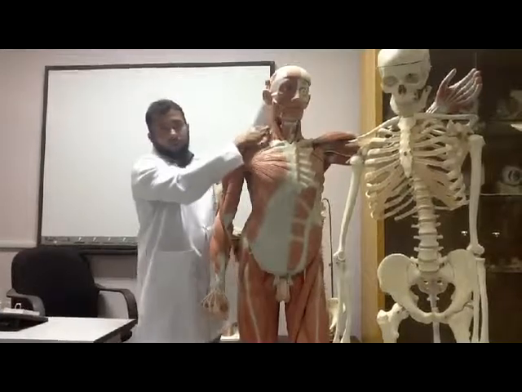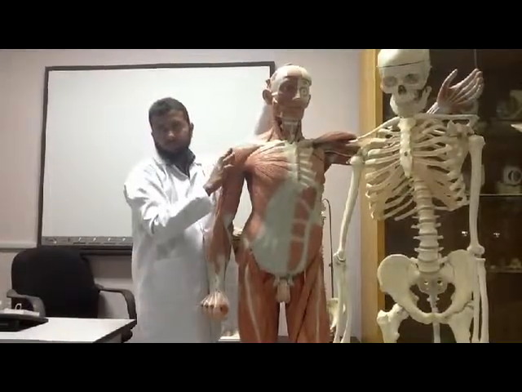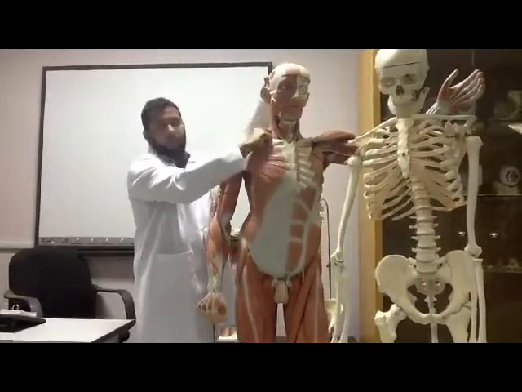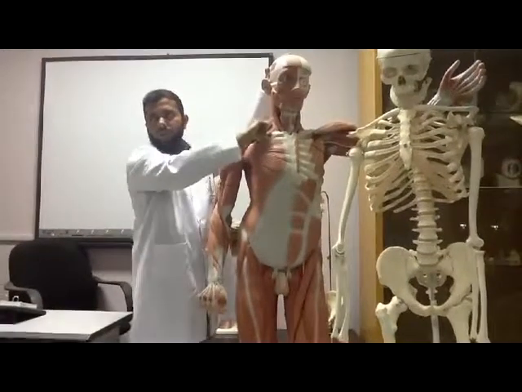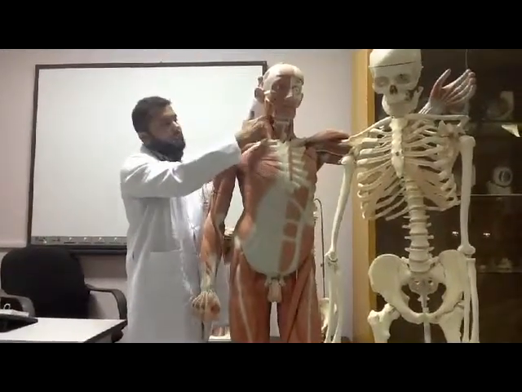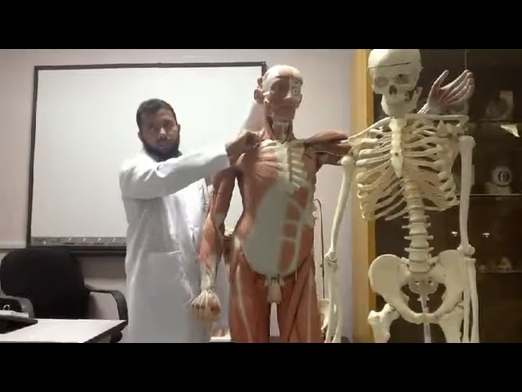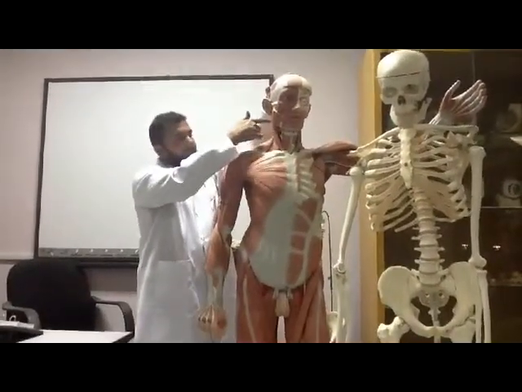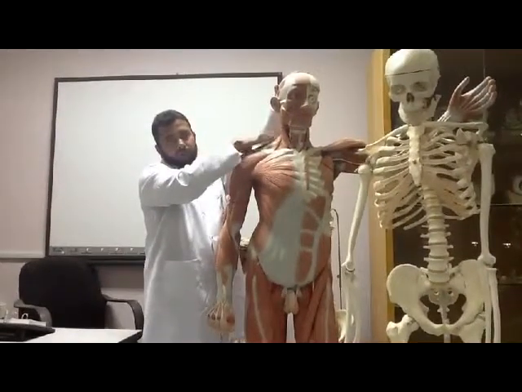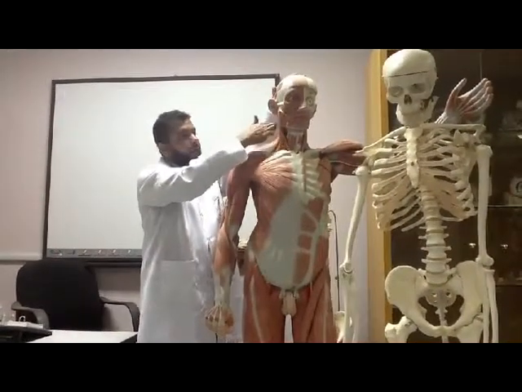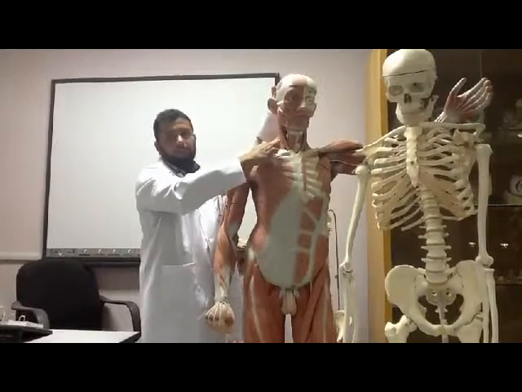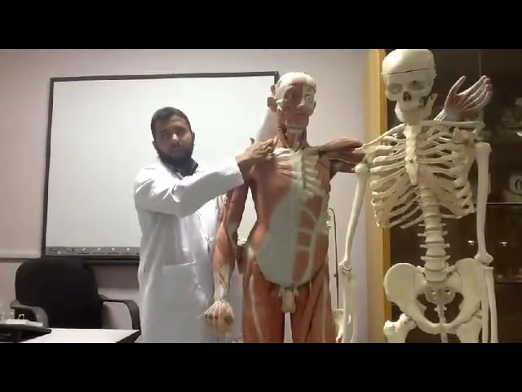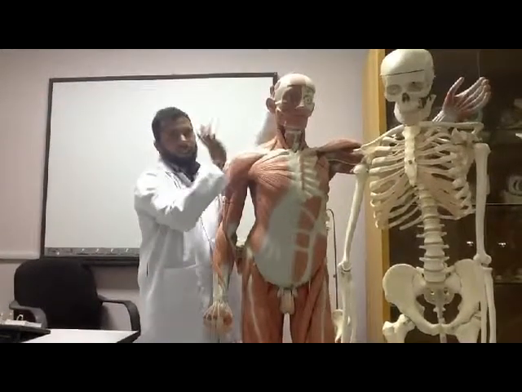Posterior triangle, what are the boundaries? Anteriorly we have the posterior border of the sternocleidomastoid. So here it is the anterior border, this is the posterior border. Behind, posteriorly, we have the anterior border of the trapezius. Down, the base is by the clavicle. So these are the three boundaries.